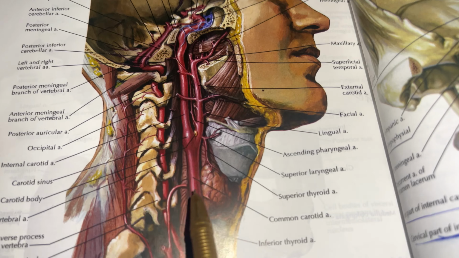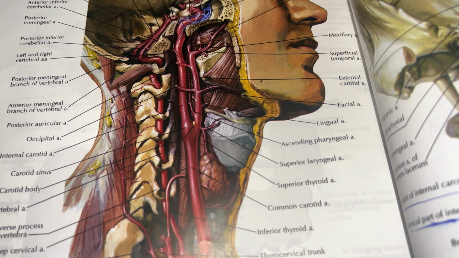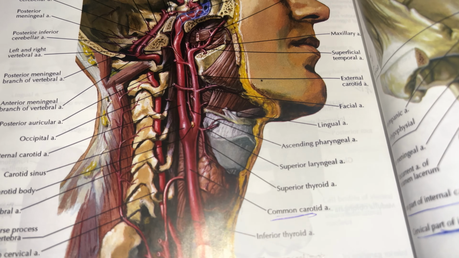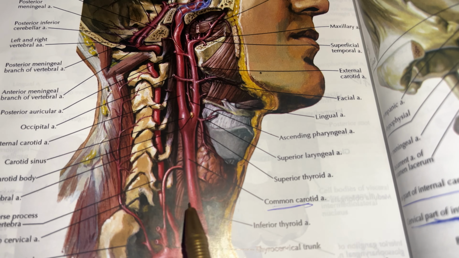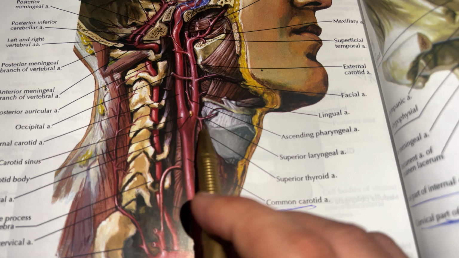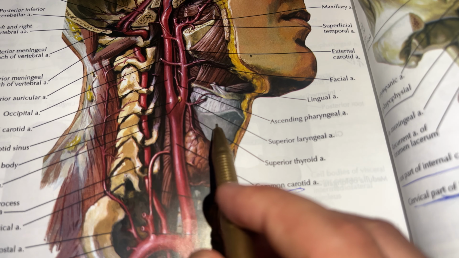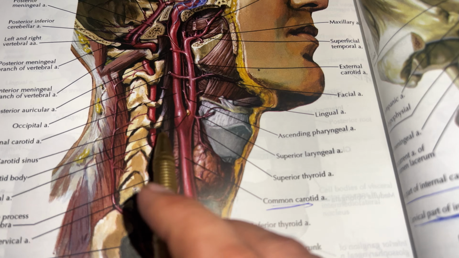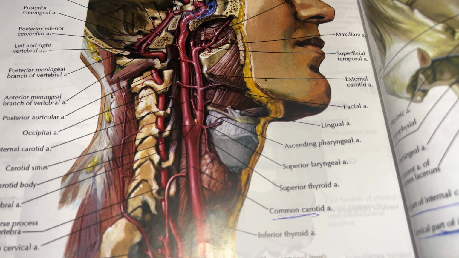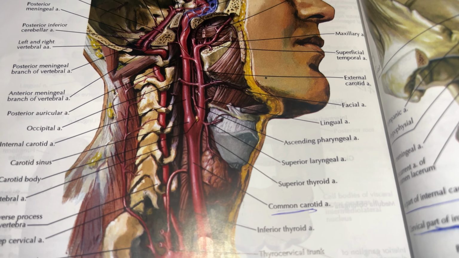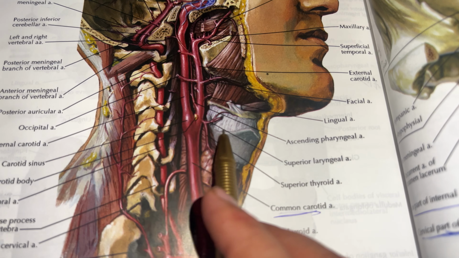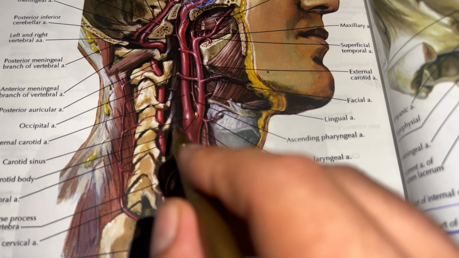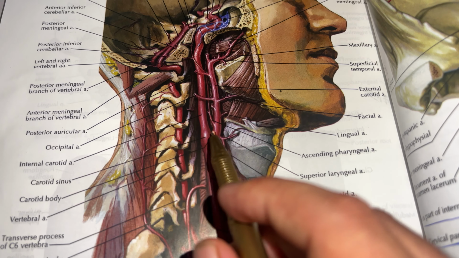The internal carotid artery originates from the common carotid artery as one of its terminal branches. At the upper border of the thyroid cartilage, at the C3 C4 level, the common carotid artery bifurcates into two main branches.